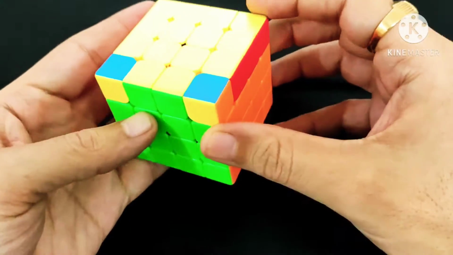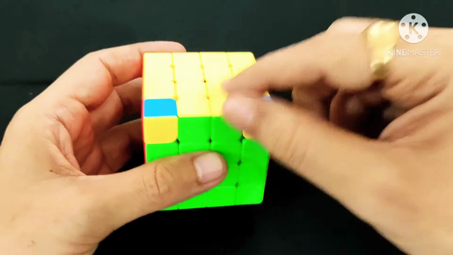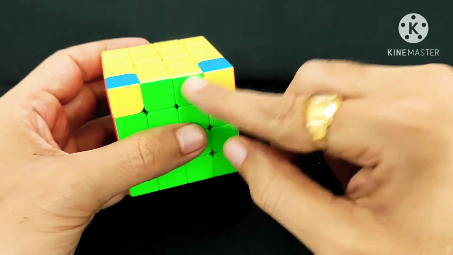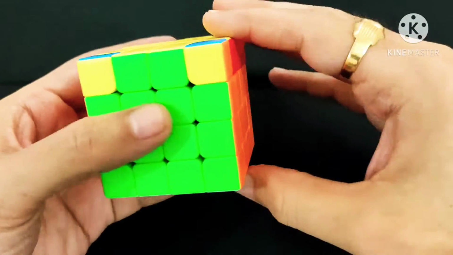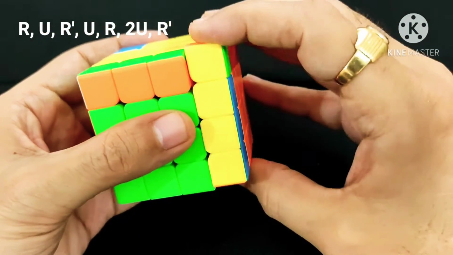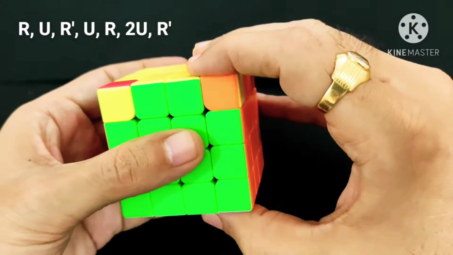We can start with this. This is already paired, so we'll keep this in front, and this we need to pair. So R U, R prime U, R 2U, R prime.